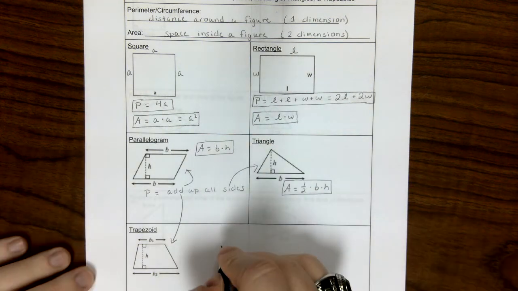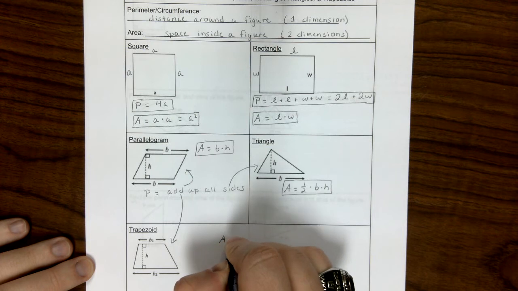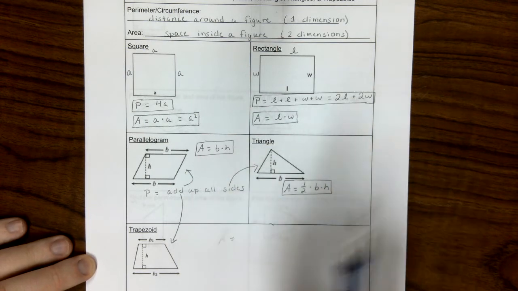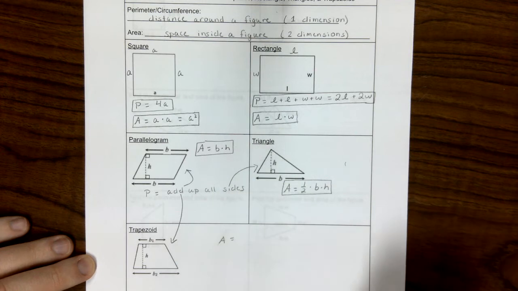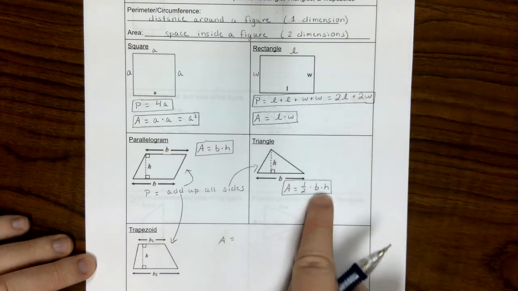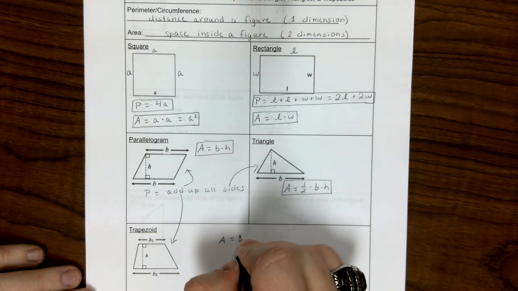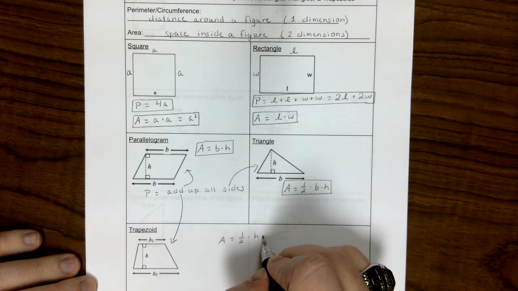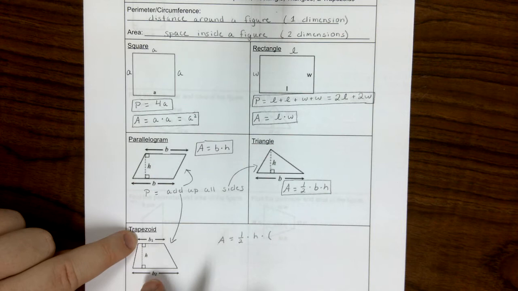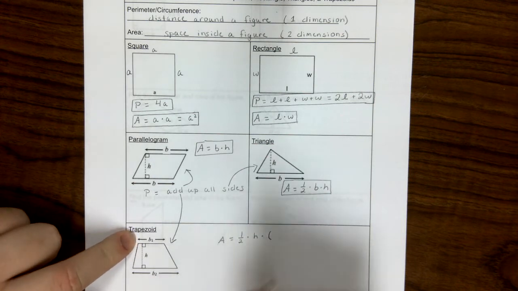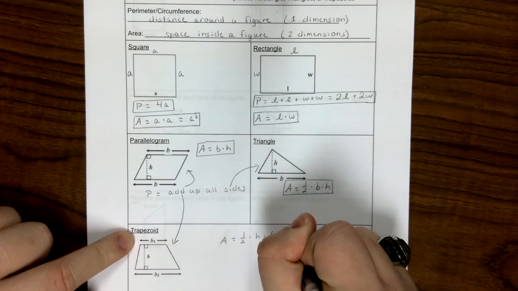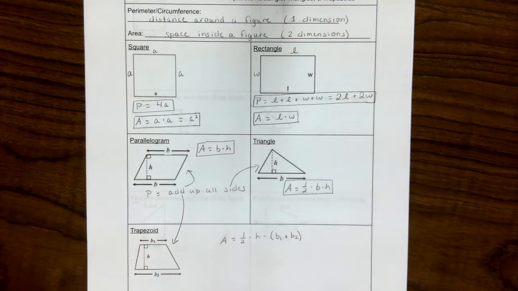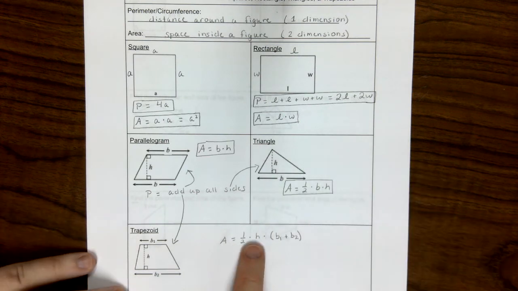All right. Now, trapezoid's area formula looks a little different. It's sort of like a triangle's formula, but it's a little bit different. So it actually starts out 1/2, and actually we usually put the height first. Because instead of just doing one base, you've got two different bases to think about, and usually they're different lengths. So we say base 1 plus base 2. Okay, so it's 1/2 times the height times base 1 plus base 2.